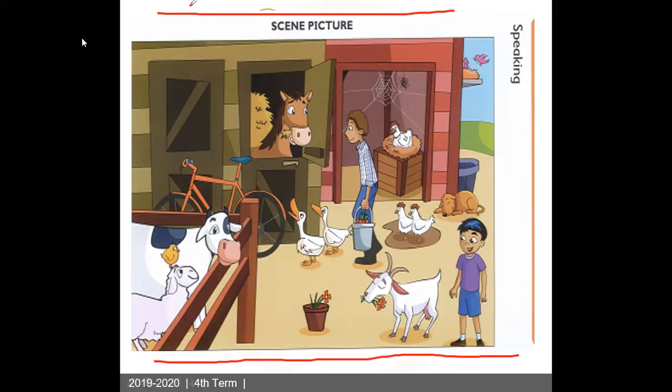Okay, where do you think this picture was taken? Okay, where is it? And what animals can you see in the picture? And what about the man? What do you think he is about to do in the picture? And the boy. So here I want you to make a story.